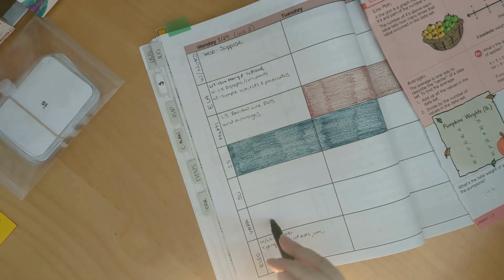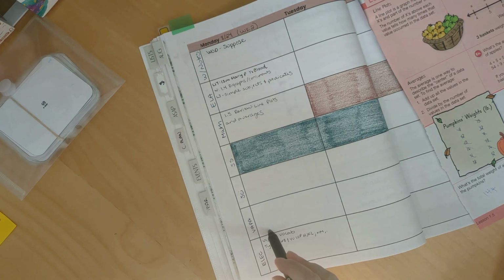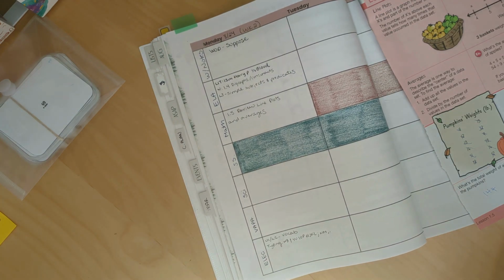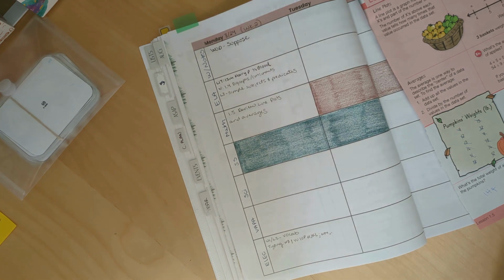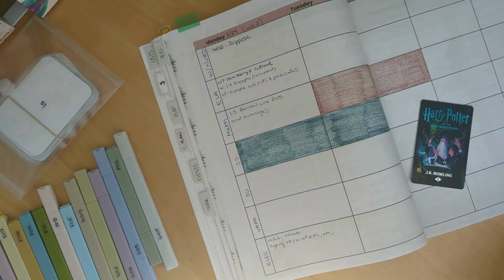And she didn't do any science or art today. All right, and that wraps up our lesson. We just got to put our Yodo card away and highlight.